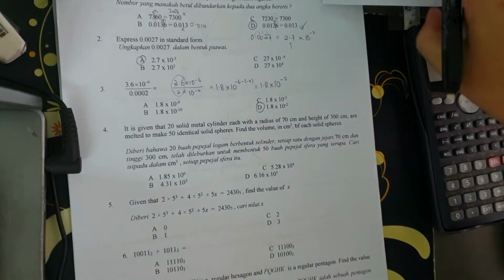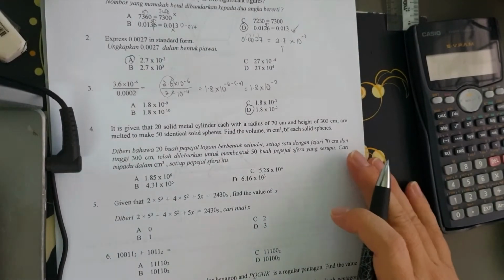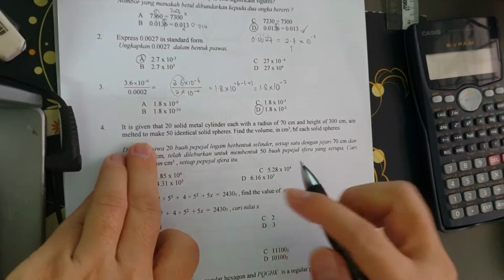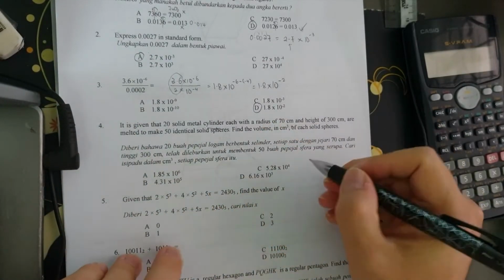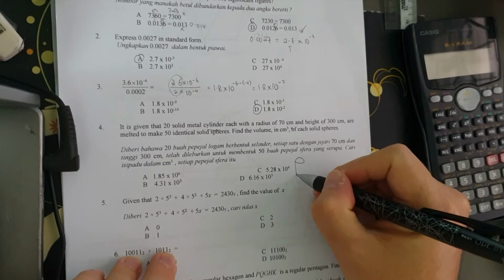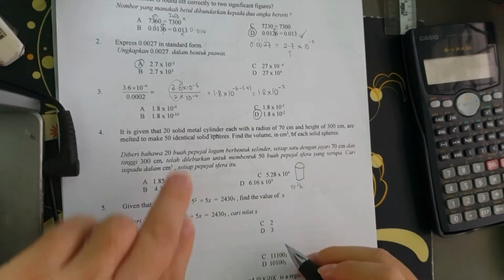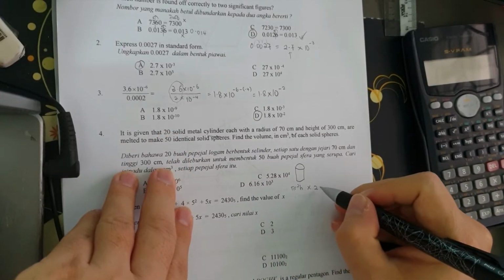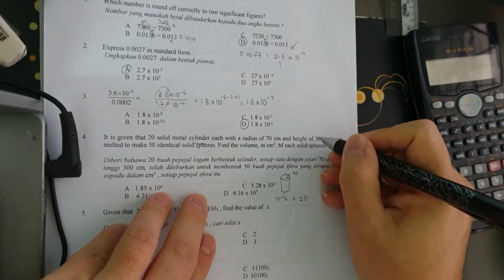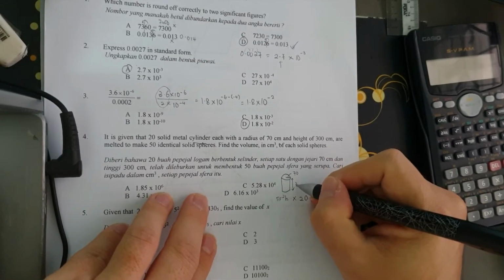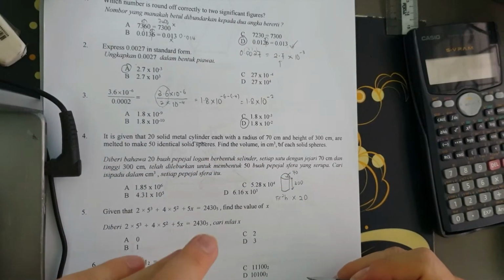Number 4 is actually one of the most difficult questions for those who only take modern maths. So let me read this properly. It is given that 20 solid metal cylinders. So I will draw a cylinder out, okay? A cylinder. Cylinder is like that. And the formula is pi r squared h, okay? So there are 20 of them. I just write 20. Okay, radius is 70. And the height is 300, okay? 300. So I'm melting them to make 50 identical solid spheres.